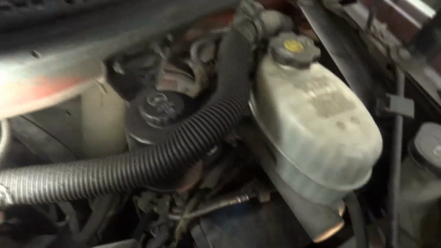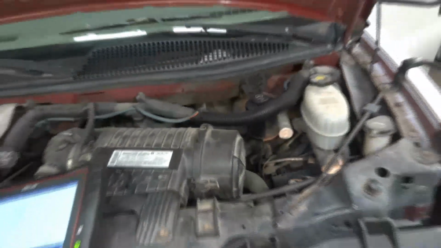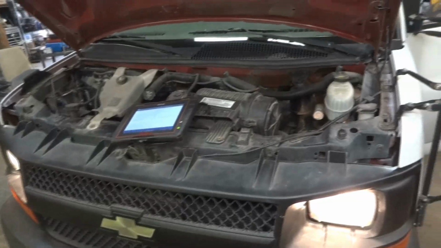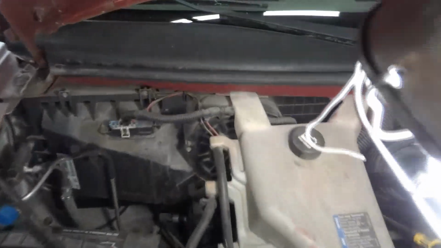All right, so we are here under the hood, and this is a small bus, but it has a van front end. You know, I'm not really a fan of working on these vans because everything is so tight over here.